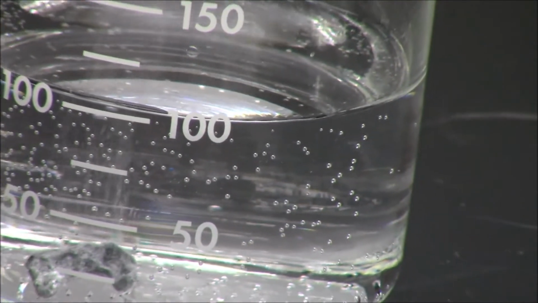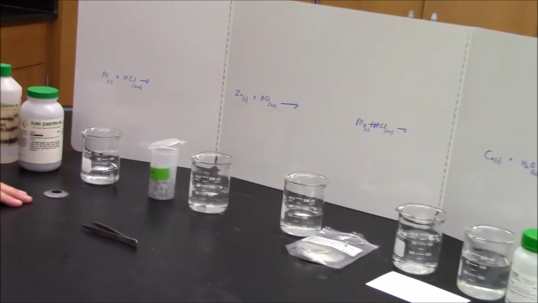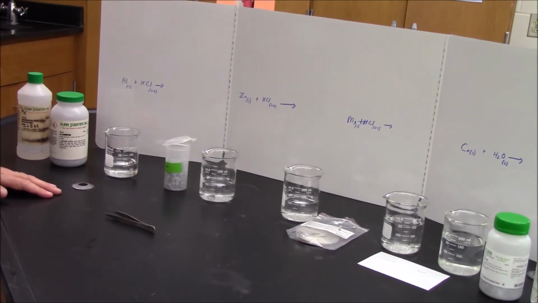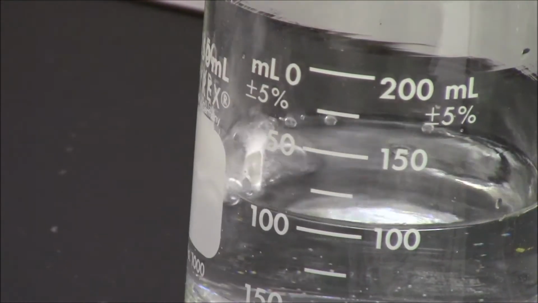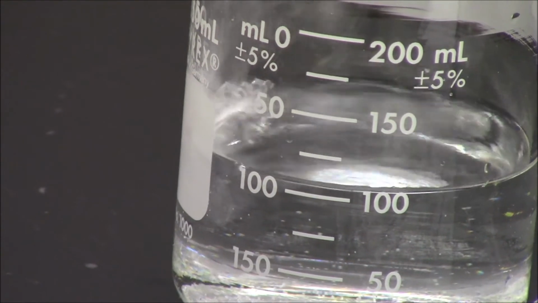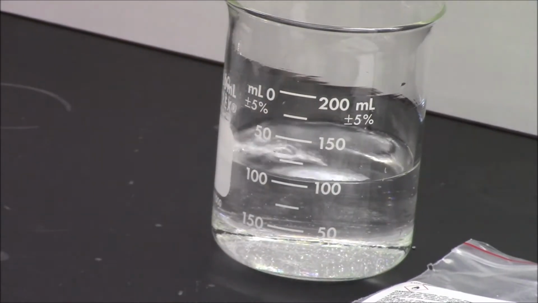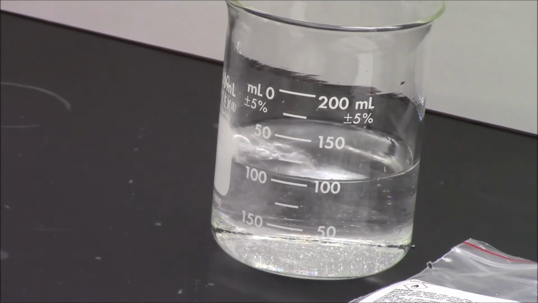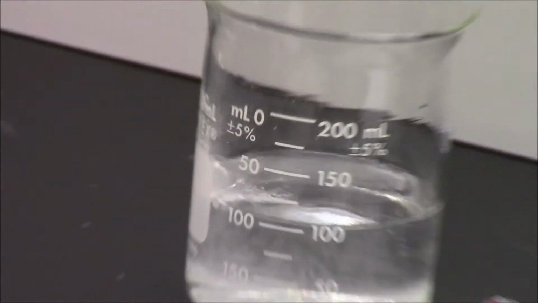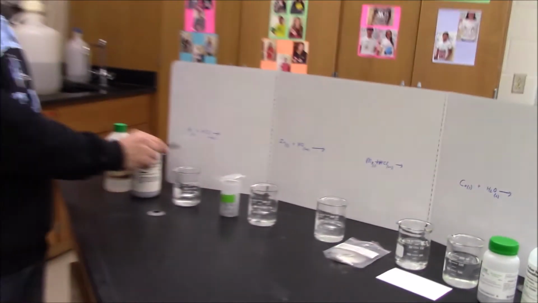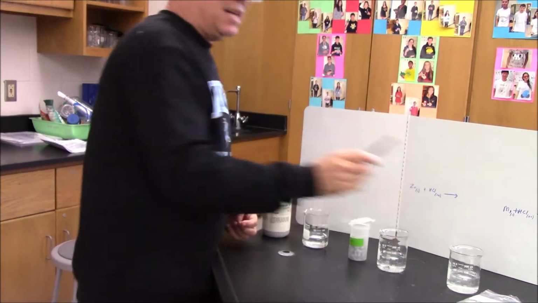Third in acid, magnesium metal. Magnesium all the way over to the left on the table. Let's take the piece of magnesium, drop it in the acid, and much more vigorous, energetic reaction. If I put my hand on the outside, it's a little bit warm, indicating it's exothermic. And remember, what you're trying to do here is a general comparison of the reactivity of the aluminum, the zinc, and the magnesium.